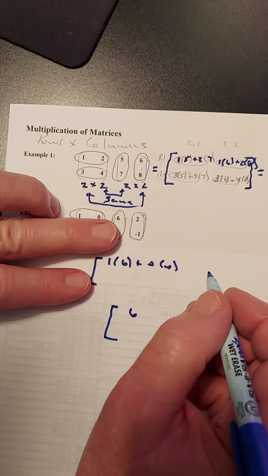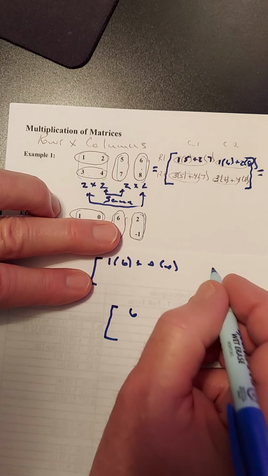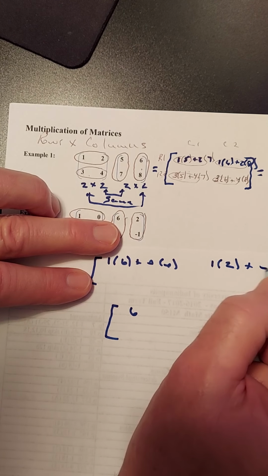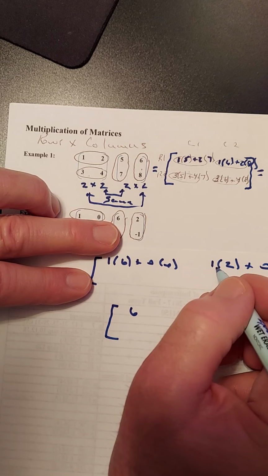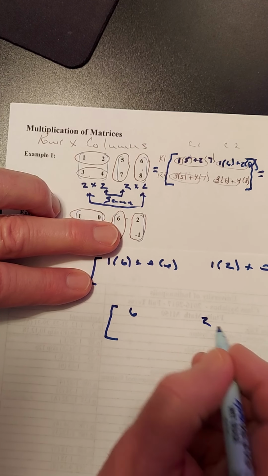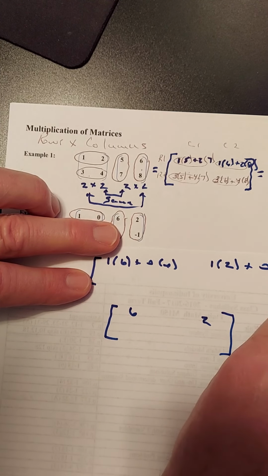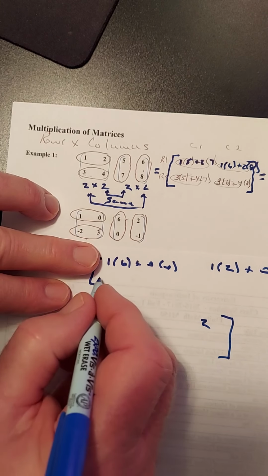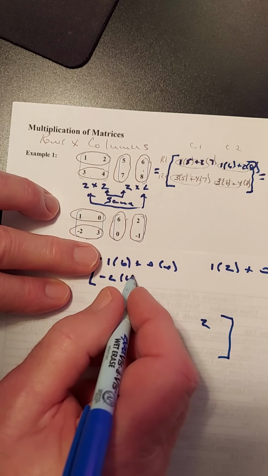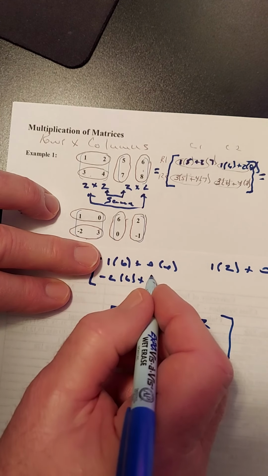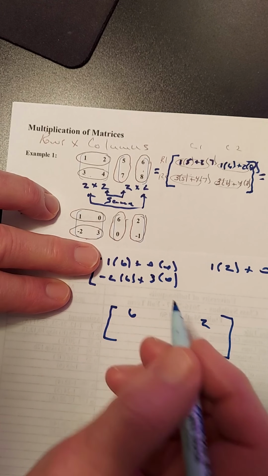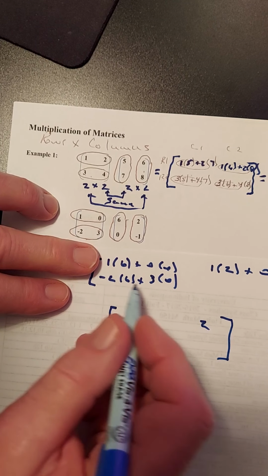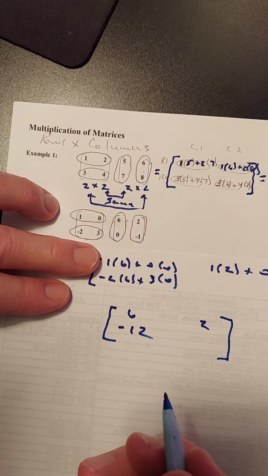Let's go to this one. This is the first row, second column. So 1 times 2 plus 0 times negative 1. So that's 2, and 0 is 2. Second row, first column, negative 2 times 6 plus 3 times 0. So that's negative 12 plus 0 is negative 12.